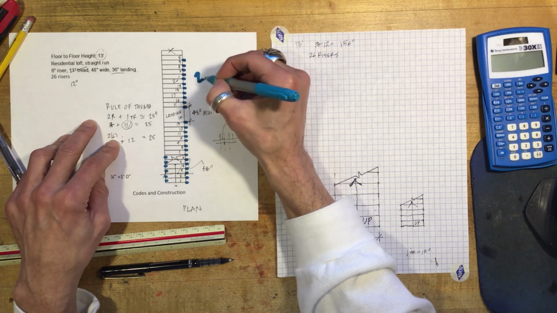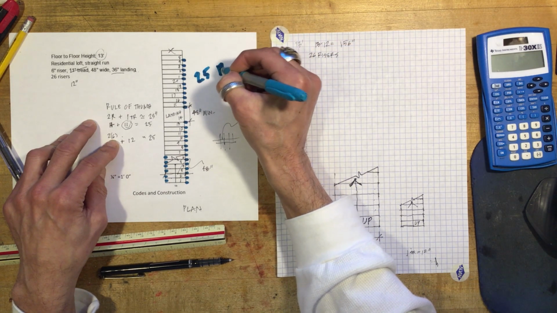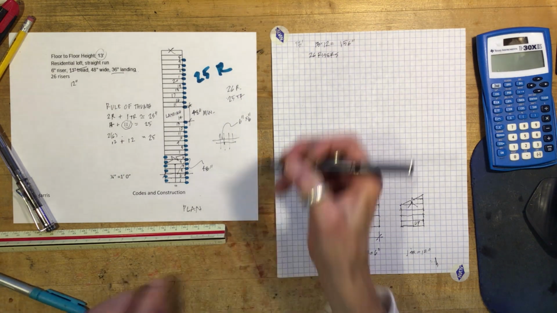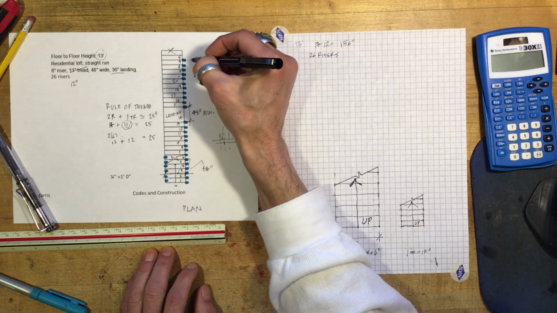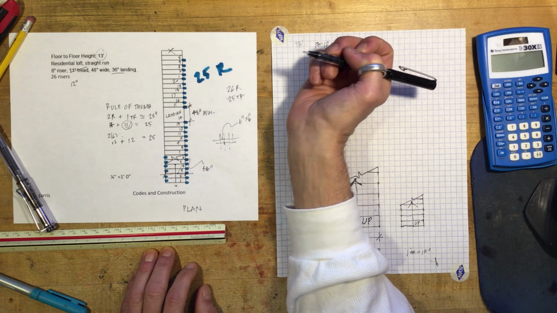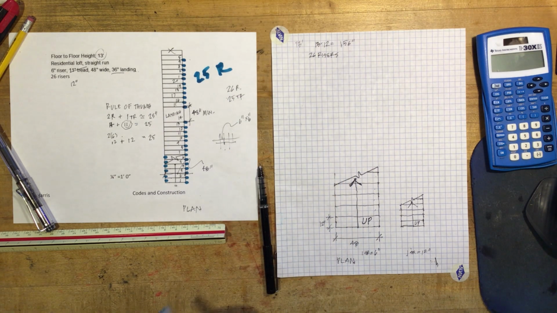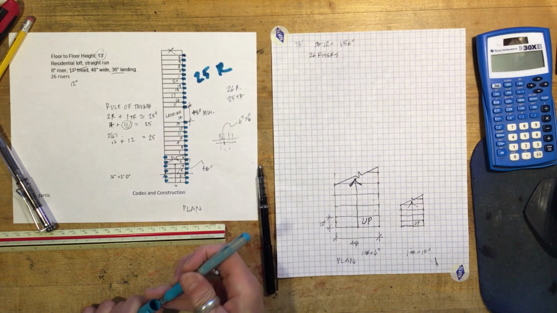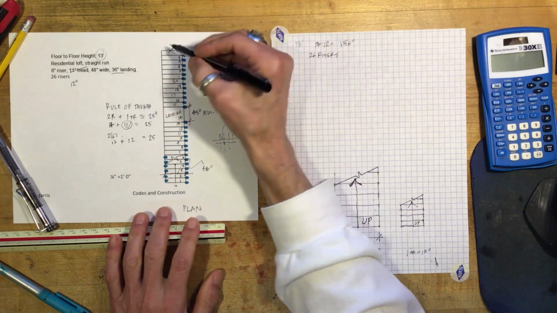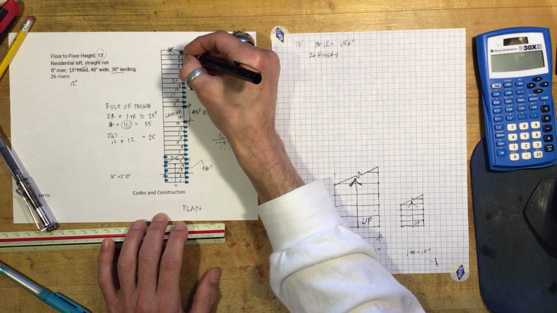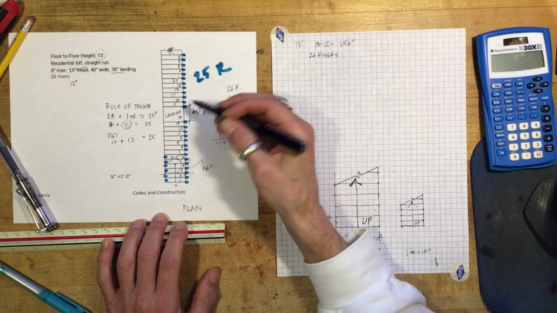That's 25 risers. I'm sorry, 26. 26 risers. You have drawn this correctly. My mistake. Okay.